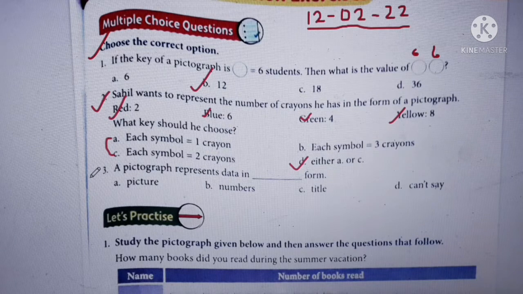Okay. The third one, a pictograph represents data in dash form. So in which form does it represent data? It is your picture. Yeah, correct.